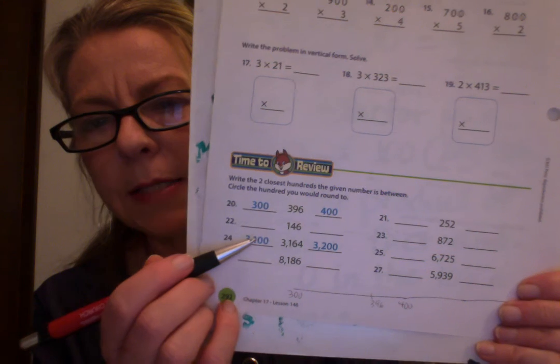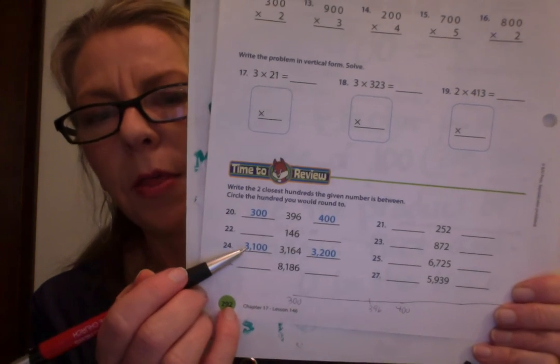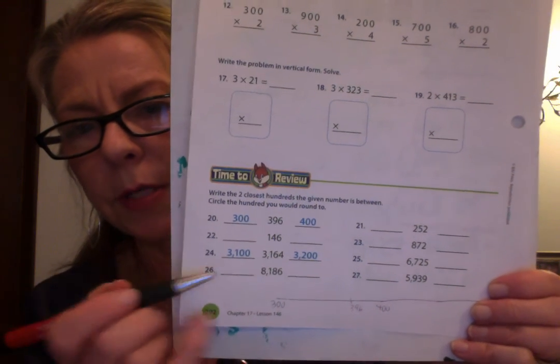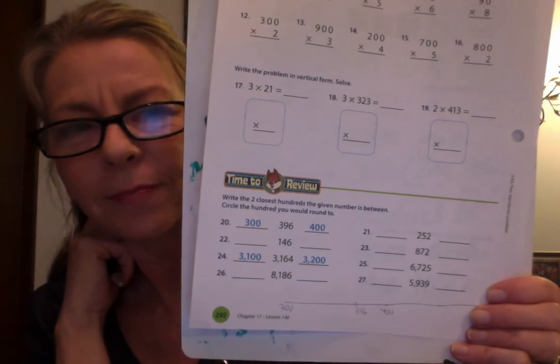Okay, on here, remember when you've got your thousands placed, we're still talking about the hundreds. So it would be 3,100. The next 100 would be 3,200. So they put that sample in there to help you to remember how to do that. Okay, so please finish 292. You don't have to finish 291 unless you just want some extra practice. And please send me a photo back.